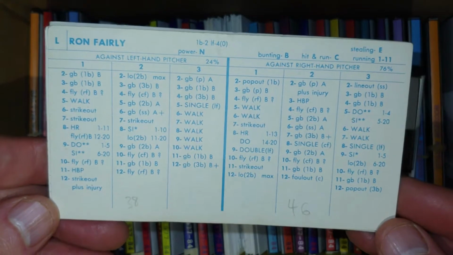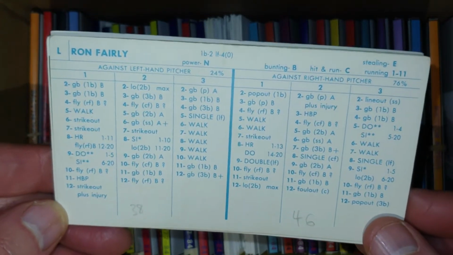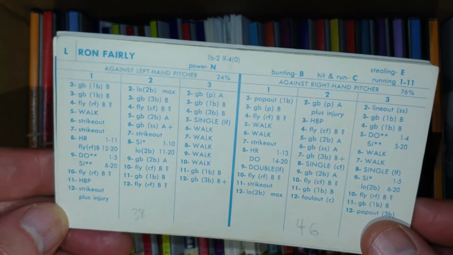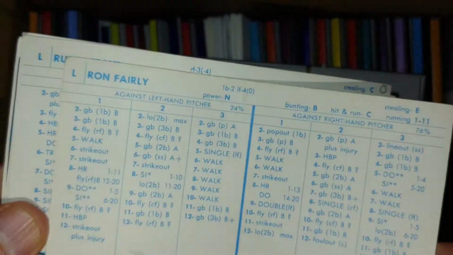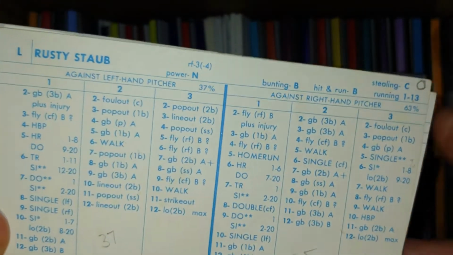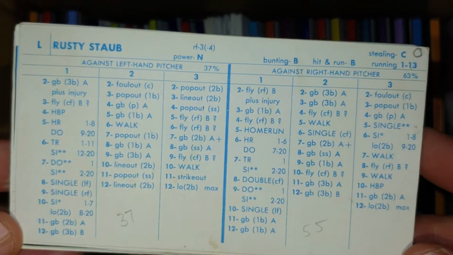All right, Ron Fairley has a fun card, a lot of walks. Slick fielding first baseman. His average and power dip a little bit, but he has a high on-base percentage. Another great Rusty Staub card. Great batting average.